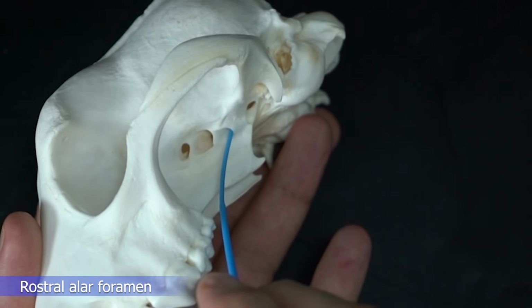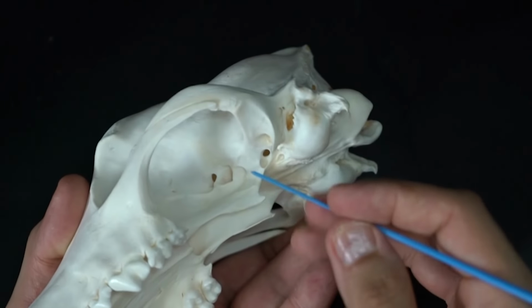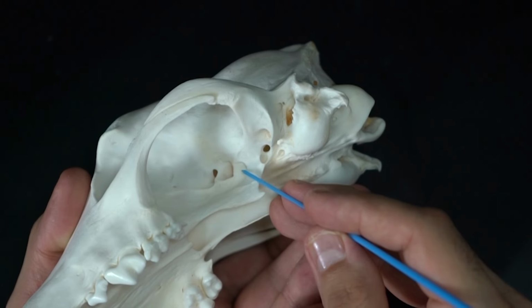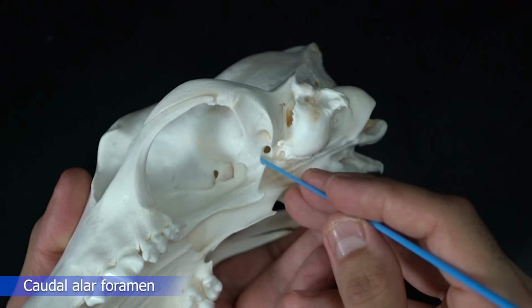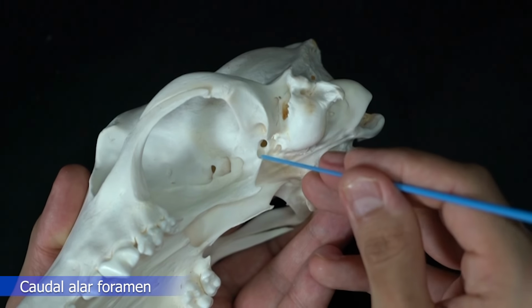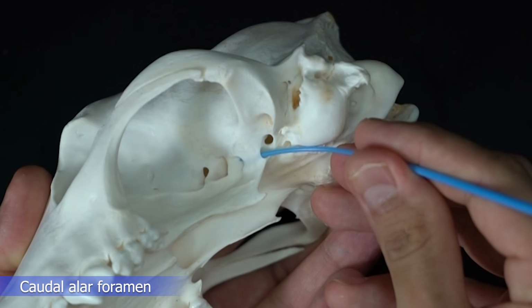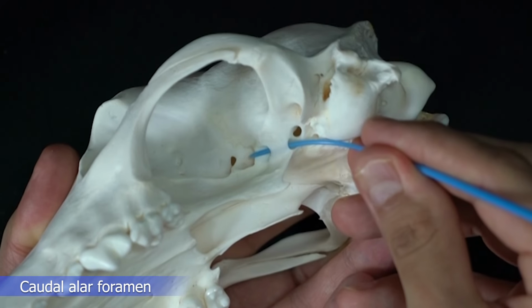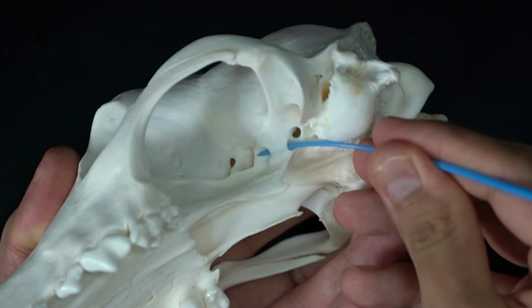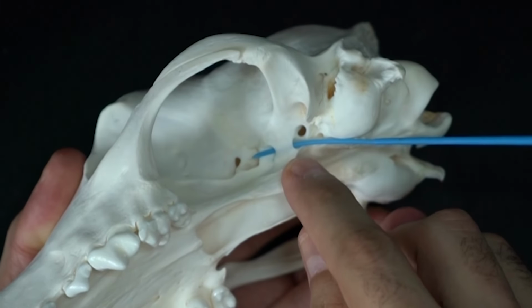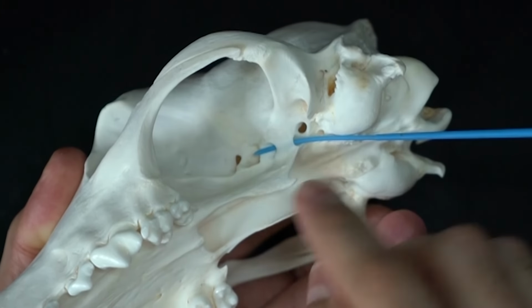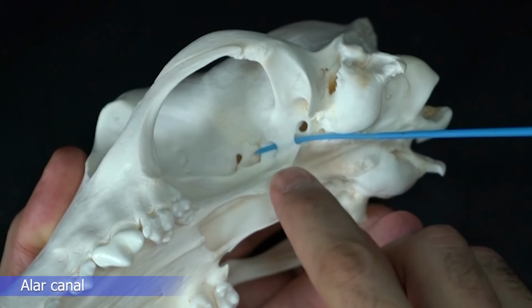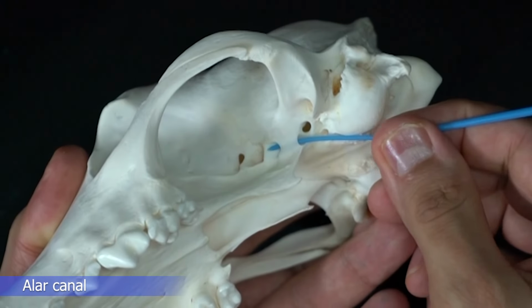Once we say rostral alar foramen, that means we have a caudal alar foramen here. If you go through the caudal alar foramen, you will exit the rostral alar foramen. That's why the canal between the caudal alar foramen and the rostral alar foramen is called the alar canal.